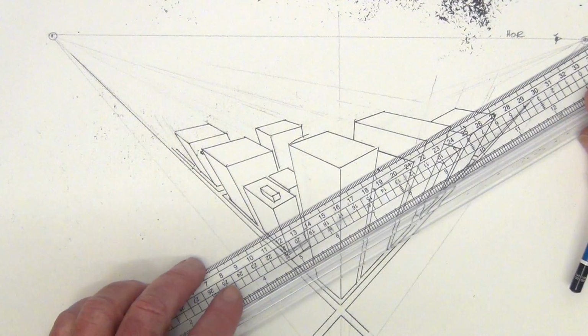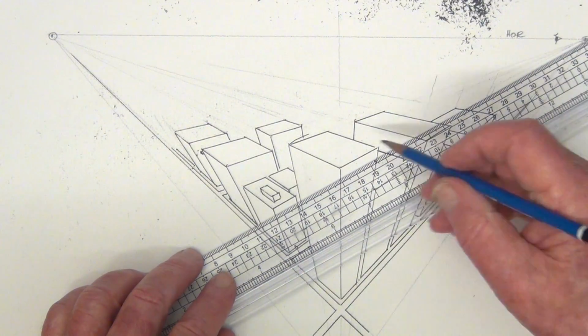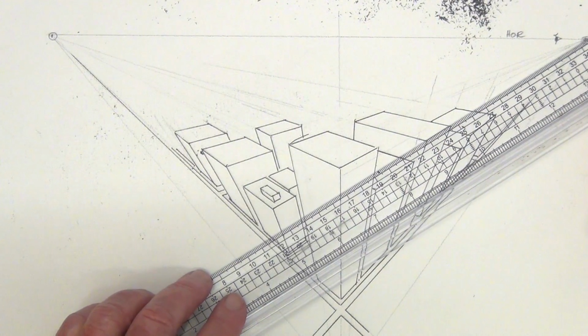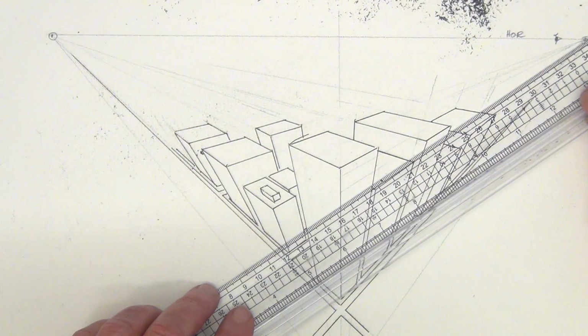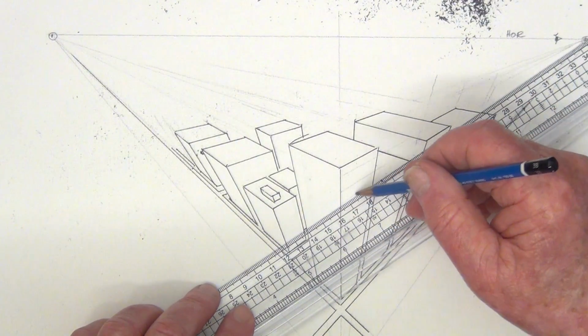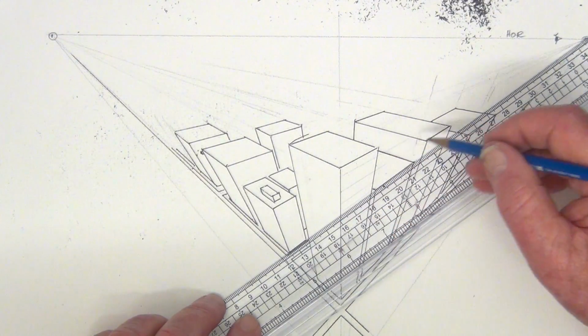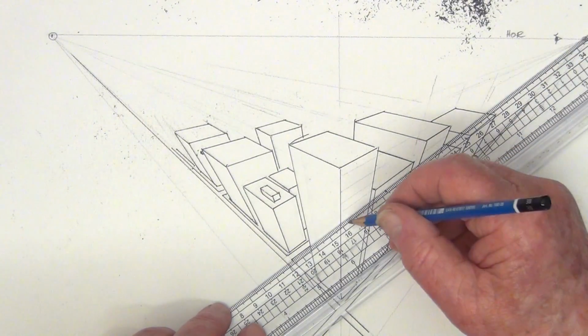Okay. Now I'm going to do a few little construction lines for windows. So that'll just run across there. Of course, as it goes down, it starts getting closer and closer.